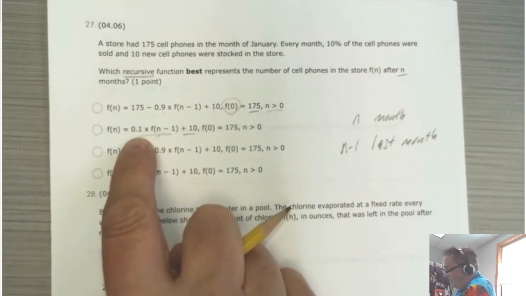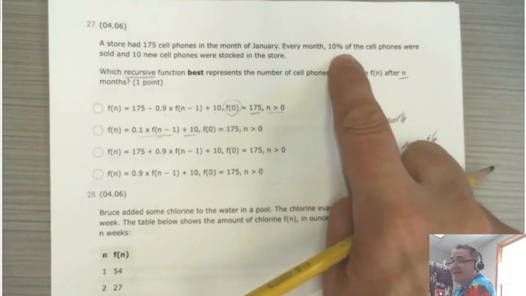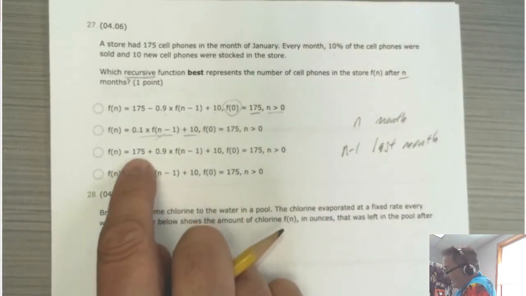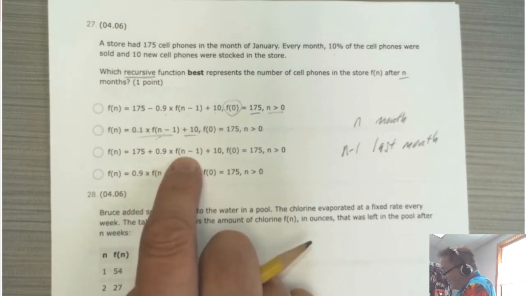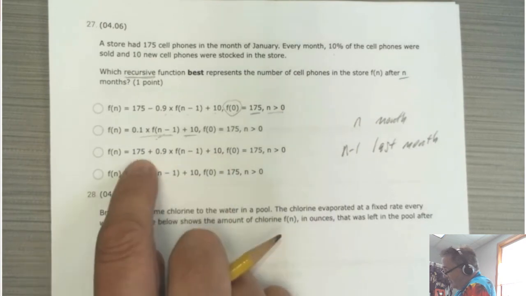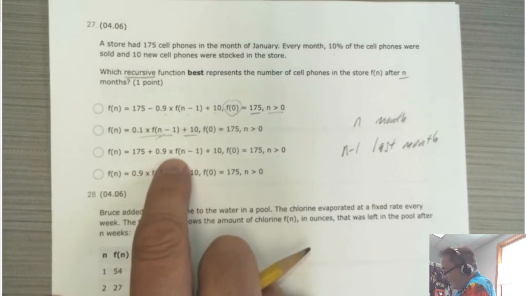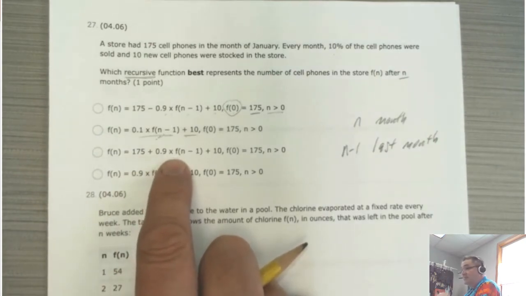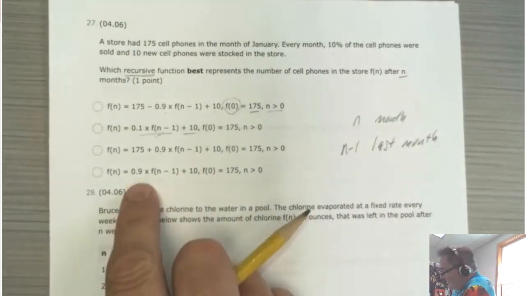Okay, so look at last month. We're going to keep 10% of it and add 10. That's not right. We sold 10%. We didn't keep 10%. So this says take 175 and then add 90% of what we had last month and add 10 more. Well, we're not selling anything there. We're adding phones. We start with 175. We add 90% of what we had last month to the 175, and then we add another 10 on top of that. We're going to have a lot of phones and not selling anything. Can't be that either. Let's hope this is it.